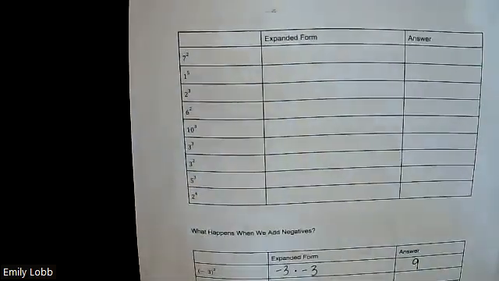Not sure why this is labeled page 4. I guess we don't have pages 1 and 2. That's okay. All right, most of you are wrapping up. I'm going to try and catch up.